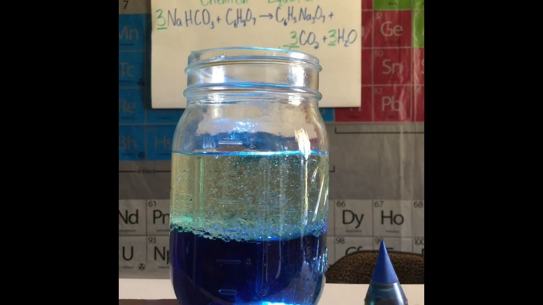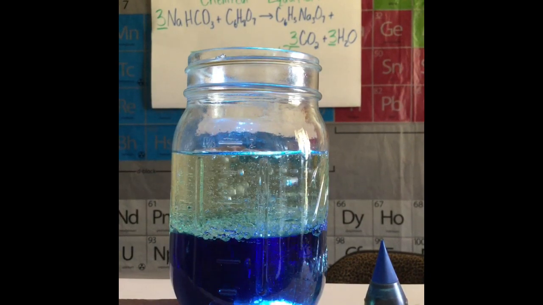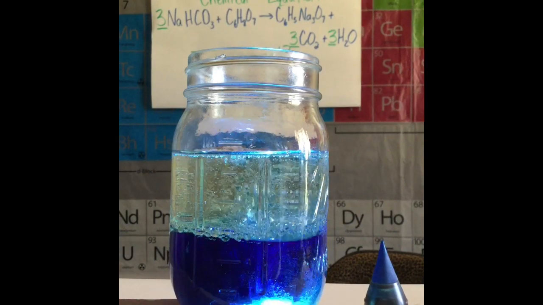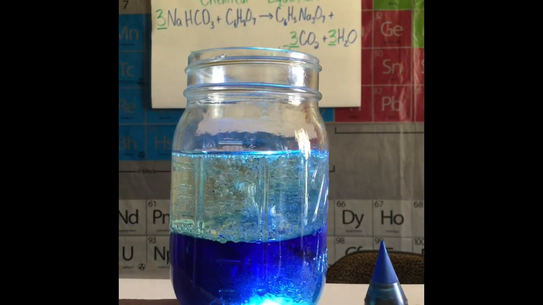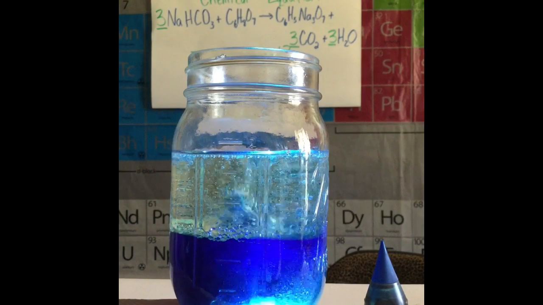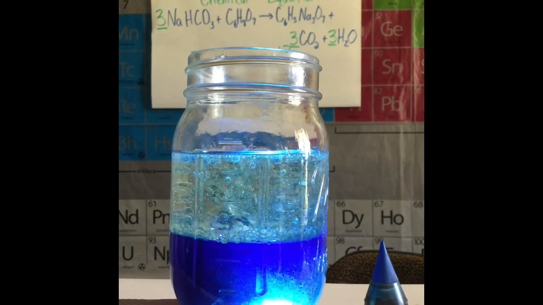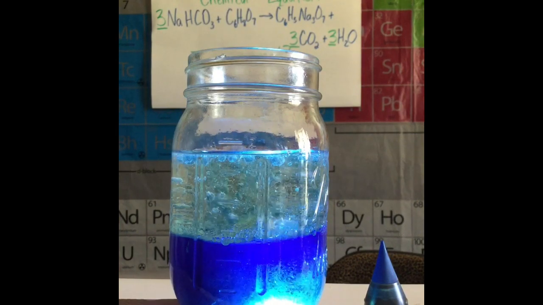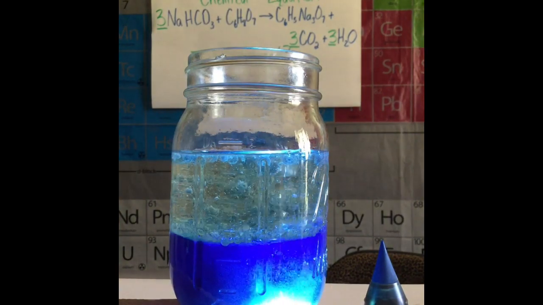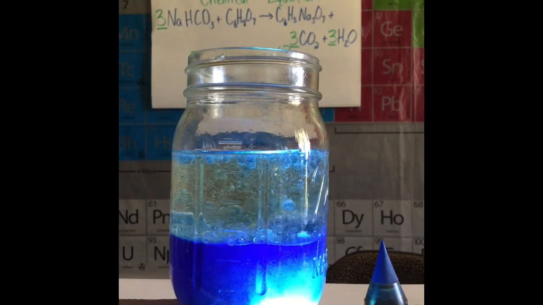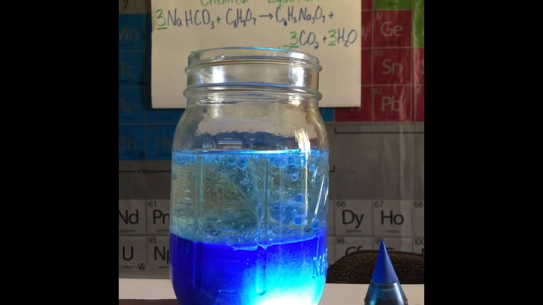And when the Alka-Seltzer hits the water, we do have a chemical reaction occurring. Inside the Alka-Seltzer tab is sodium bicarbonate and citric acid. And when it hits the water, it's going to break into sodium citrate, carbon dioxide, which is going to be released in the form of gas, and water.